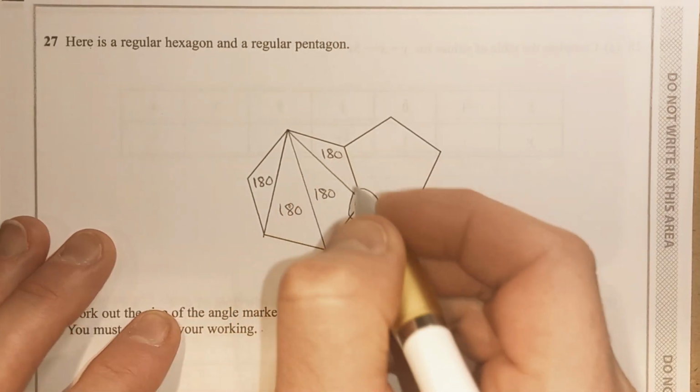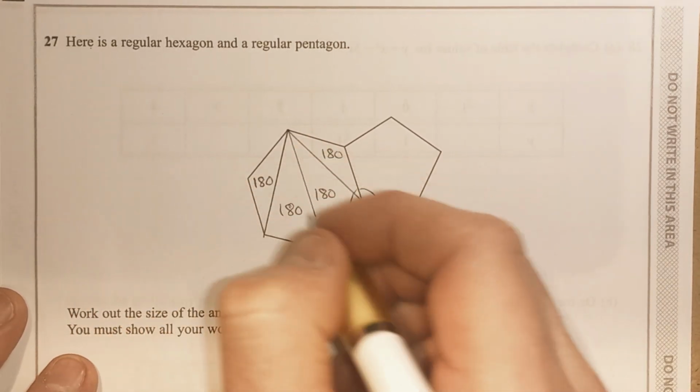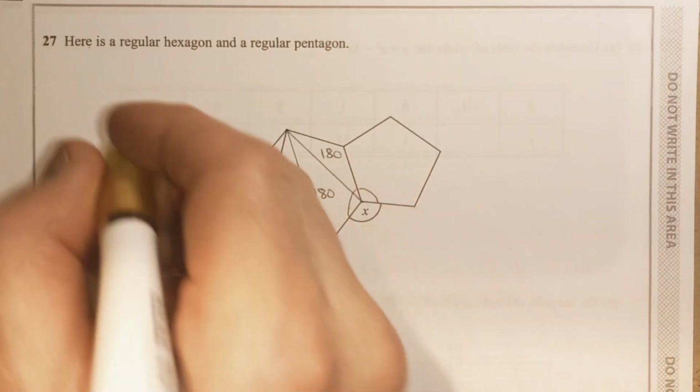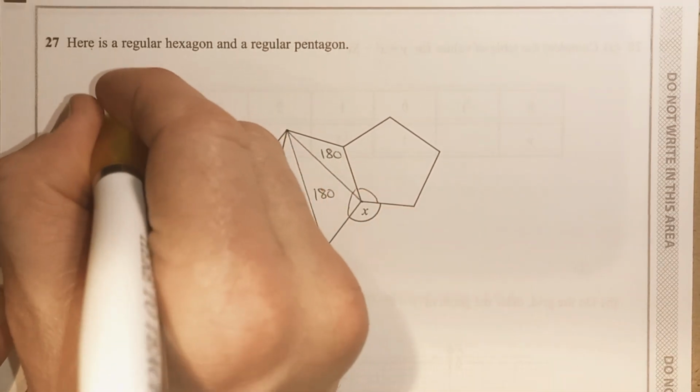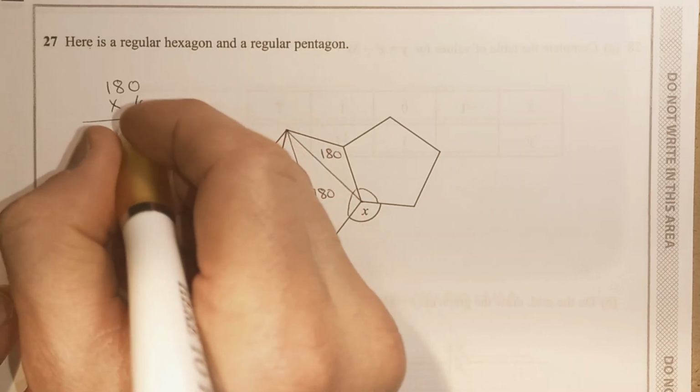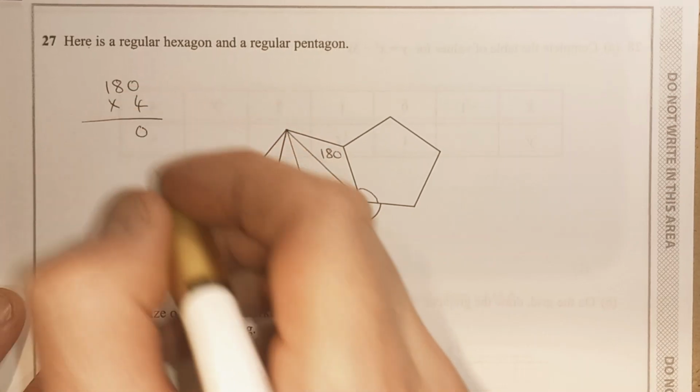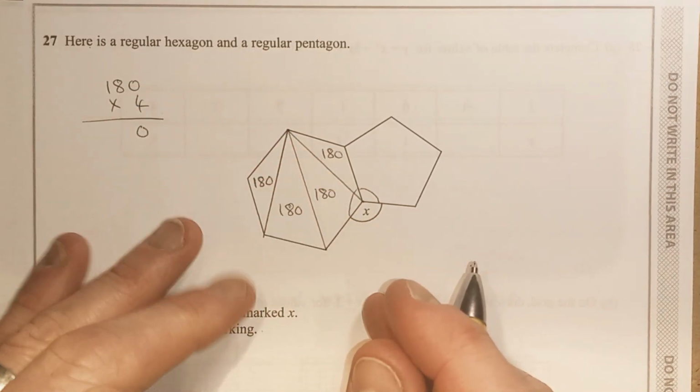So that means the total degrees in this shape, our hexagon here, is going to be 1, 2, 3, 4 times 180. 4 times 0 is 0. 4 times 8, 8, 16, 24, 32.